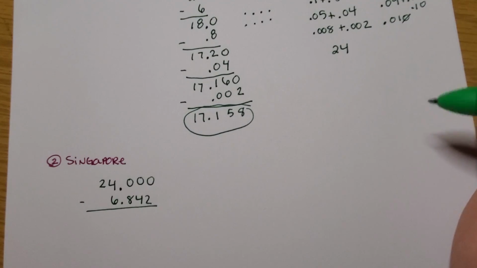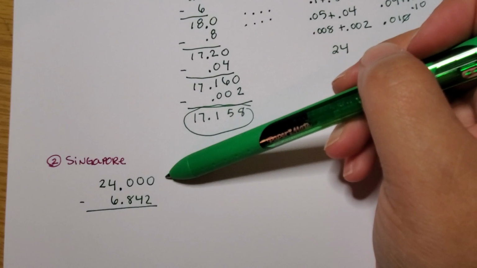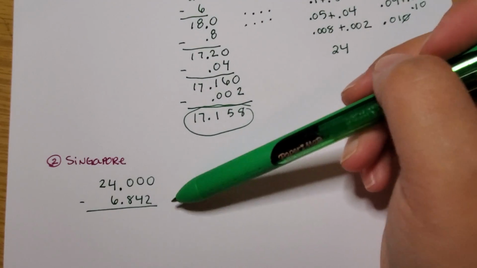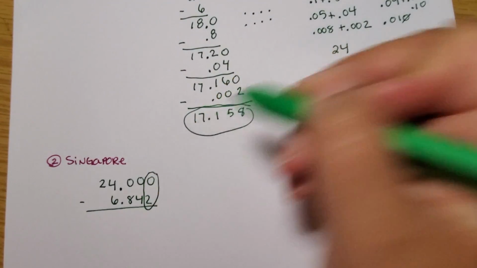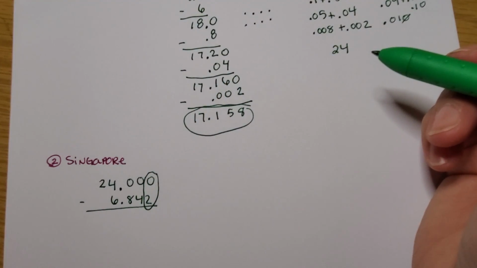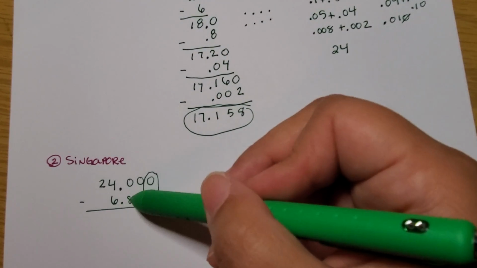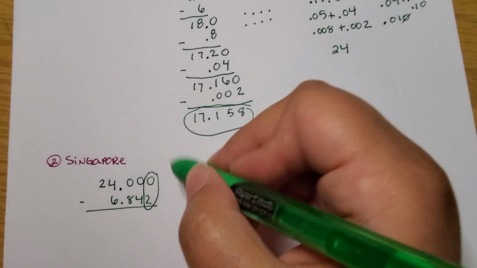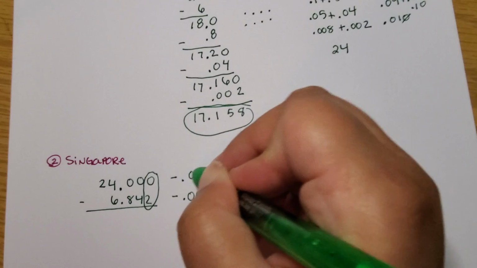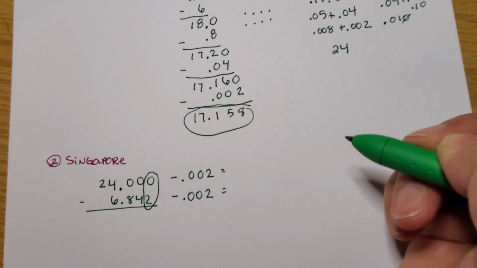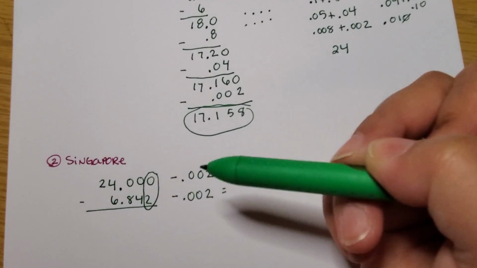Now remember, with the Singapore method, you want to start from the right, move your way left, and the first place where the top digit is smaller than the bottom digit tells you where you're going to subtract. And we run into an issue right away here if I try to do 0 minus 2. So I want to subtract this 2, but this 2 is in the thousandths place. So I'm going to subtract 2 thousandths. Remember, on the bottom, this makes it easy. We're going to get 6.840.